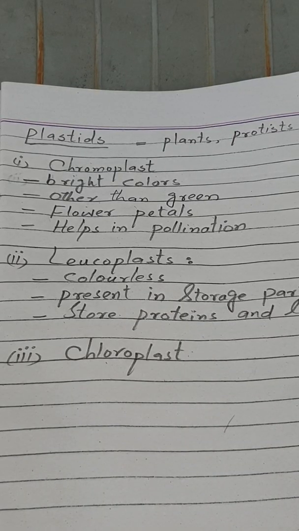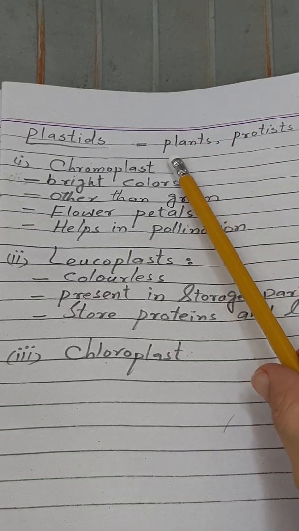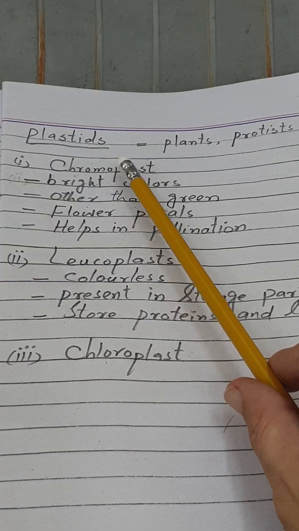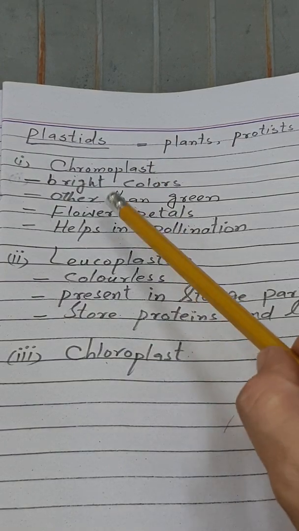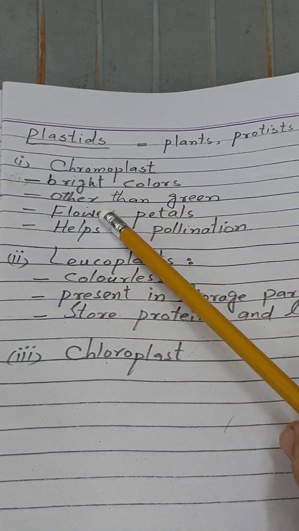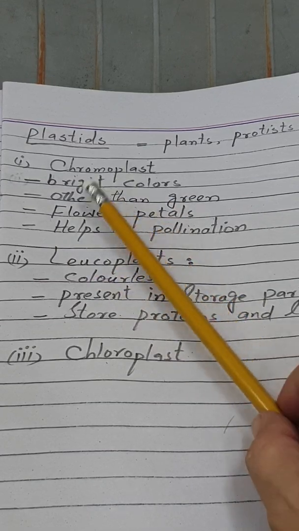The next organelle of the cell is the plastids. Plastids are coloring material or organelles that are present only in plants and in protists like algae. Actually, these are the parts which are responsible for different functions. There are three different types of these plastids, each having a separate function.